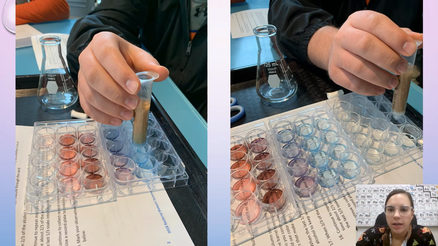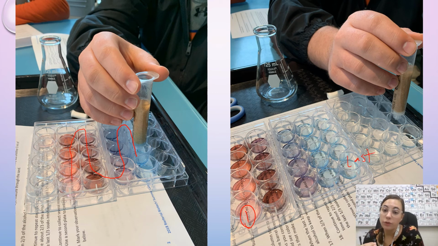So you see, as it was expelled from the column, as it dripped through and out of the column, you notice that it was all red, and then it was a little bit of a mixture, which is what gave us the purple, and then it was all blue. So you can see this was first and this was last. So the different pigments traveled through at different rates. The red had the highest affinity for the mobile phase, and so it traveled with it the fastest.